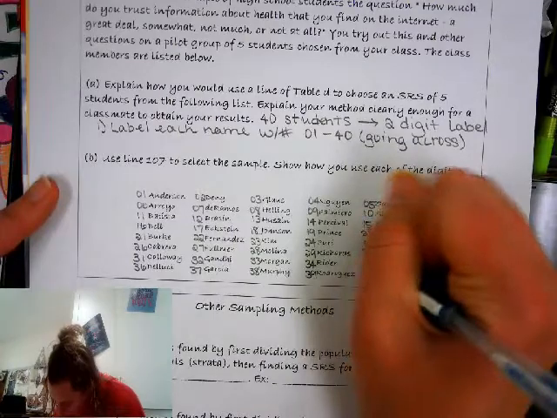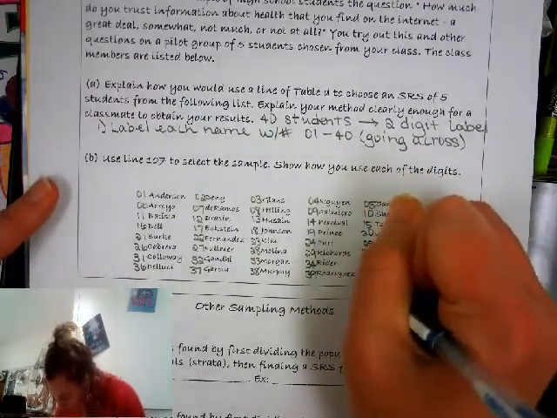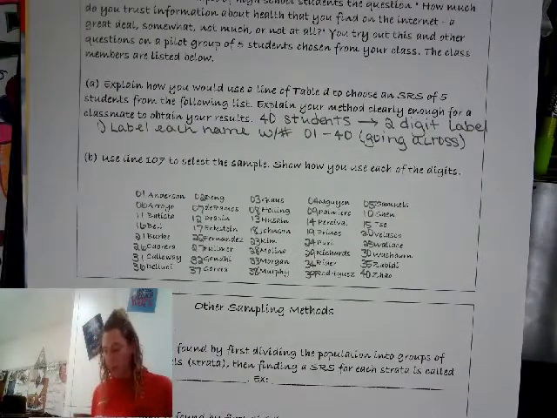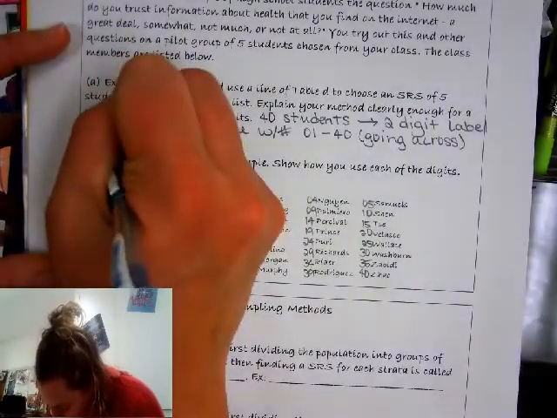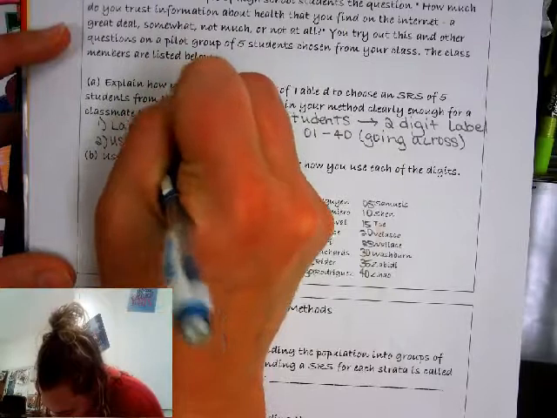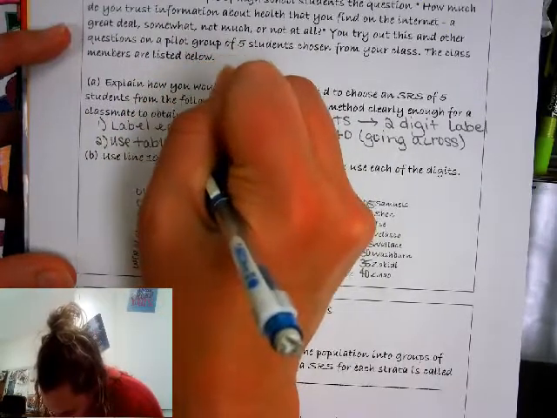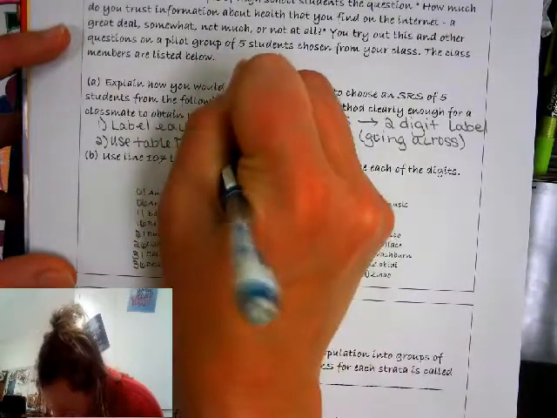All right, and then step 2 is to use the table and to get our 5 two-digit numbers. And we need 5 unique numbers, I should say, because we can't repeat a kid.